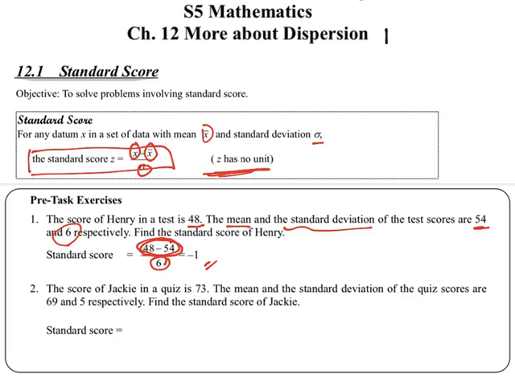Now I give you 1 minute. Try to finish question 2. Let's check it. Jackie, in the quiz, the score is 73, and we know the mean for the whole class is 69, so minus 69, and then divide by the SD, 5. Remember, press the calculator for the numerator first, we can get 4, so it's 0.8.